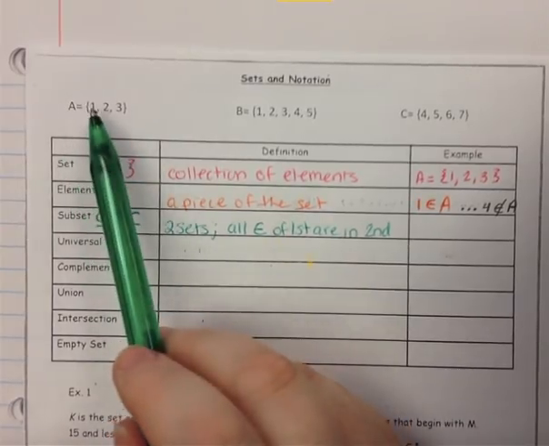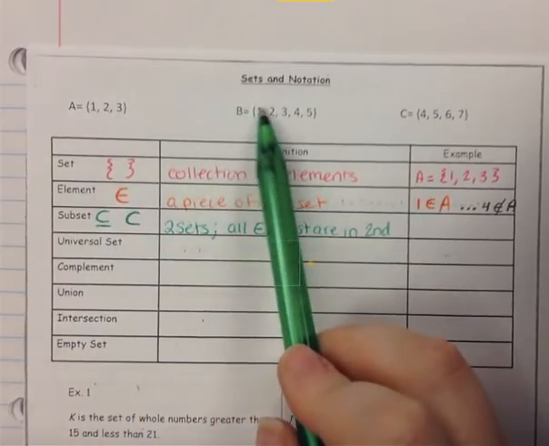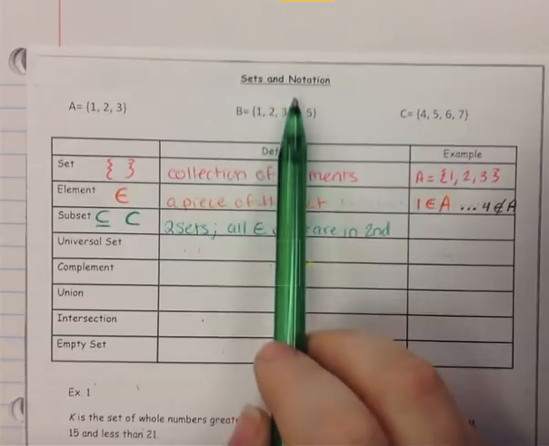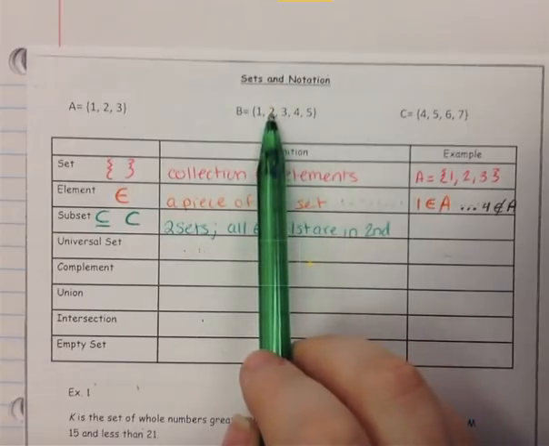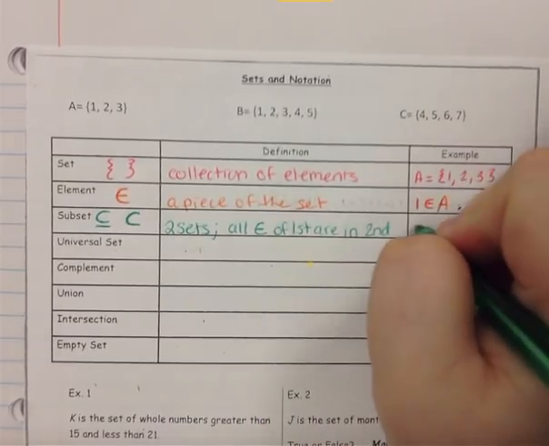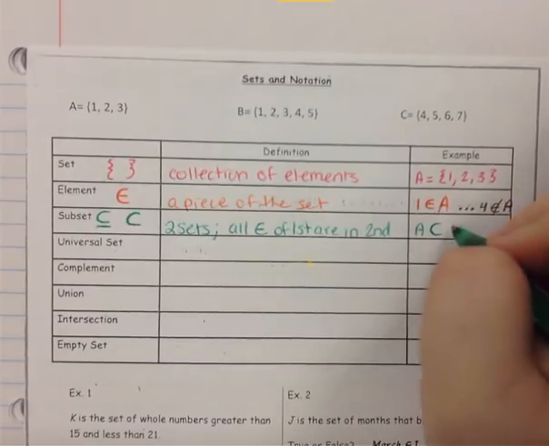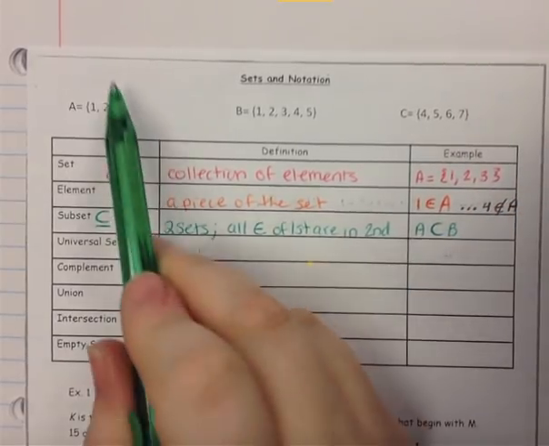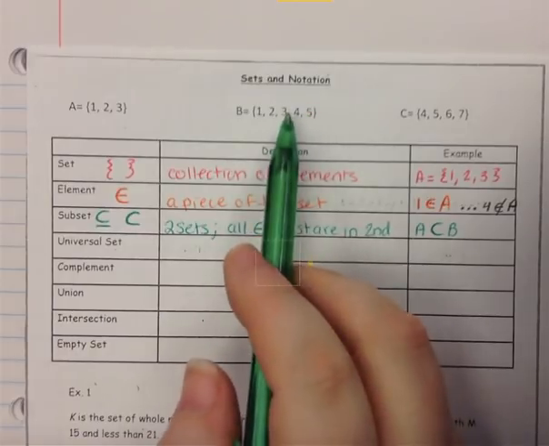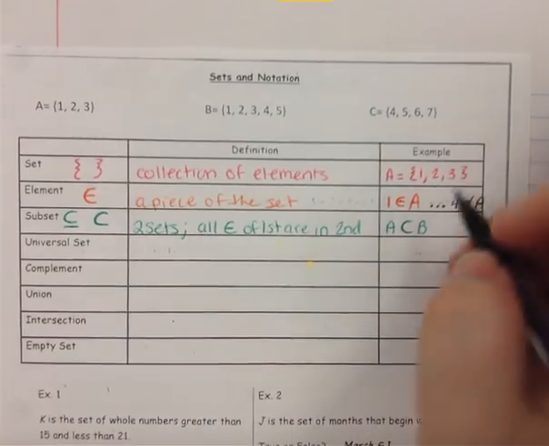So if you look at set A includes 1, 2, 3, and B also includes 1, 2, 3. So A is a subset of B. It's technically called a proper subset because there are extra things in B. So I can put that A is a subset of B because all of A is inside of B. There's just extra in B, and that's fine. On that same hand, I can then also say not a subset.